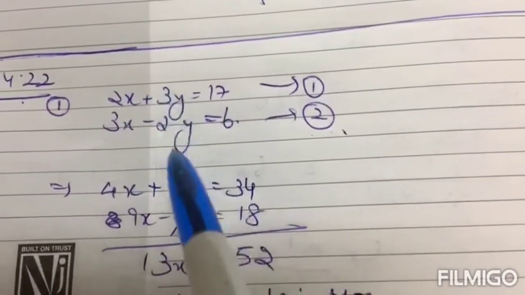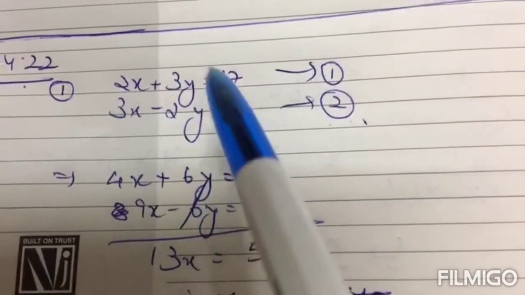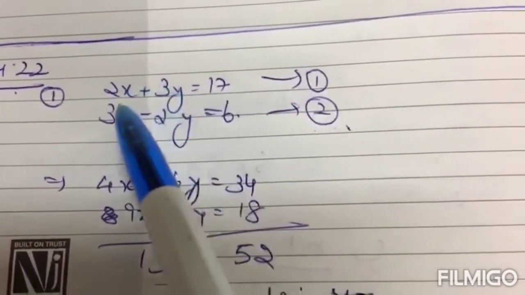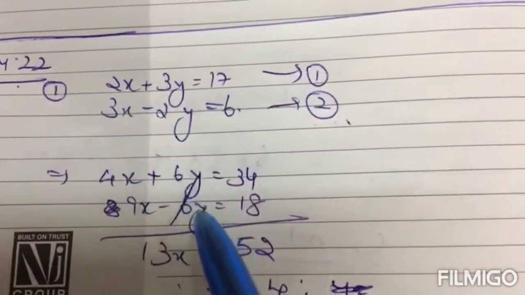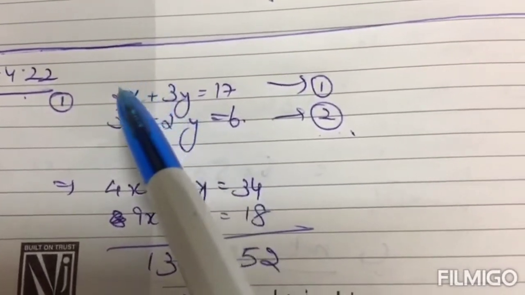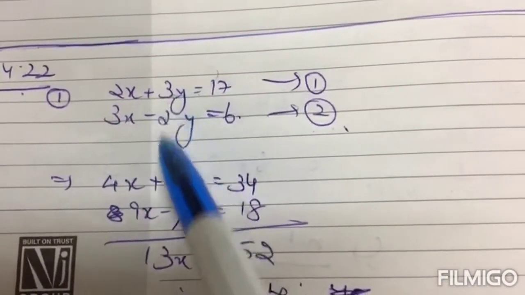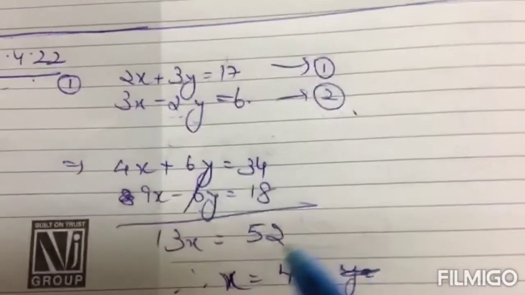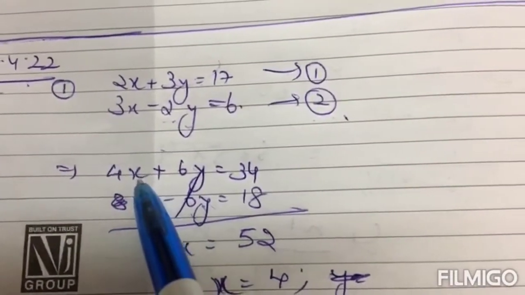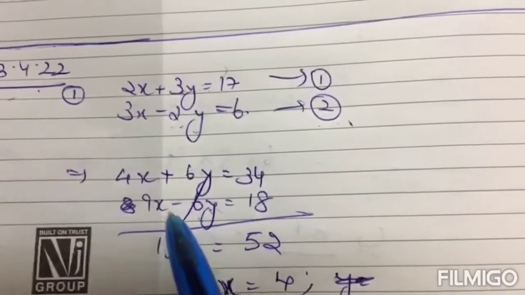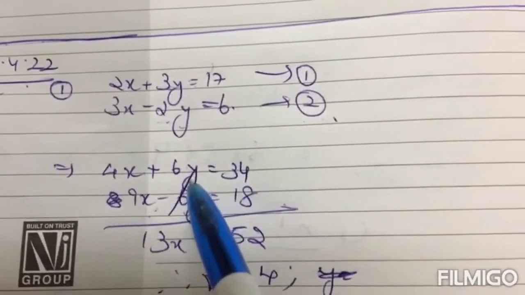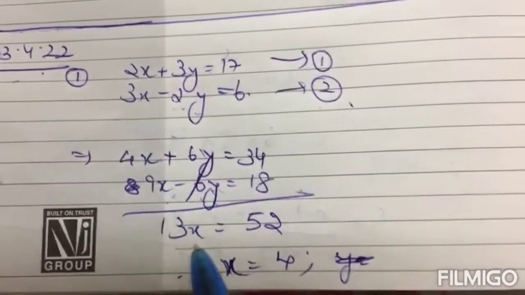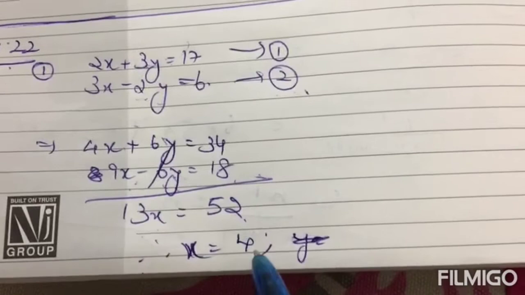So remember how to solve it. We have to cross multiply in most cases so that we get any one term with any one variable with the opposite sign but the same value. So here we will multiply the first equation by 2 and the second equation by 3, so that here it becomes plus 6y and here it becomes minus 6y, which can get cancelled. So the first equation when multiplied by 2 becomes this. The second equation when multiplied by 3 becomes this. And then we can cancel plus 6y minus 6y. You get 13x equals 52. Therefore, x is equal to 4.